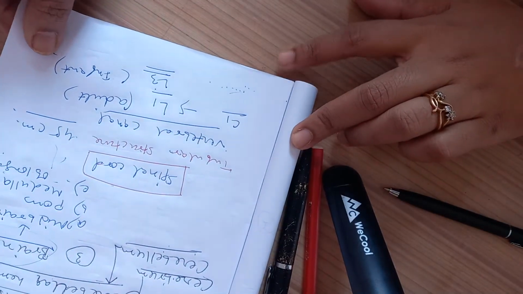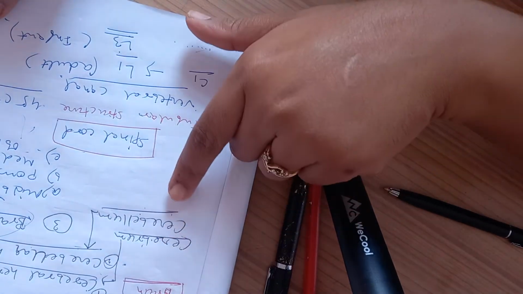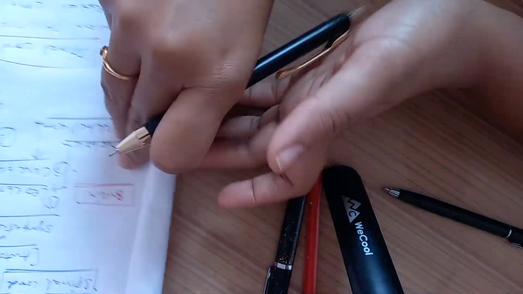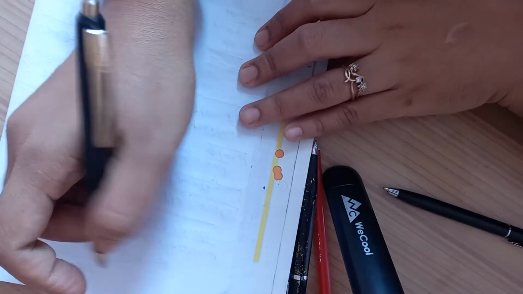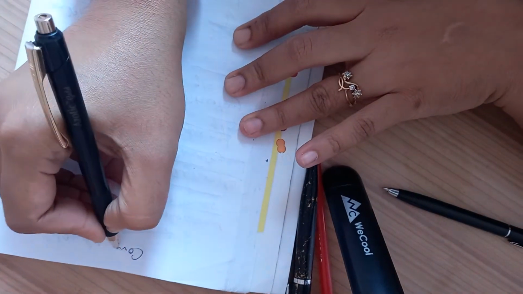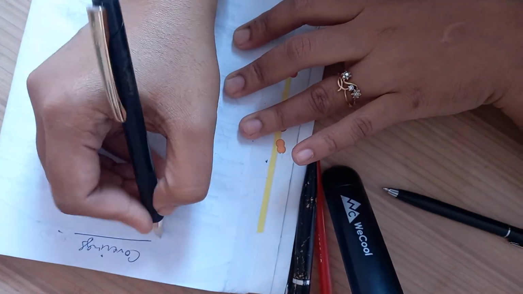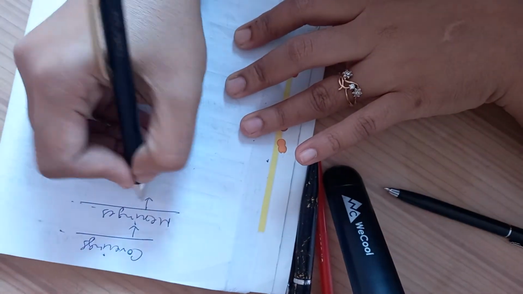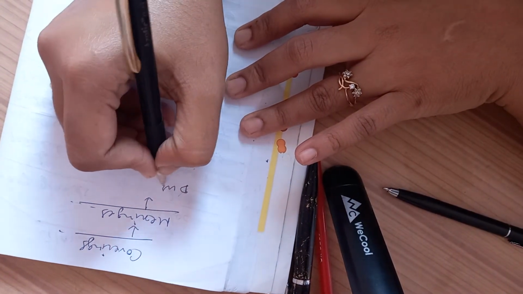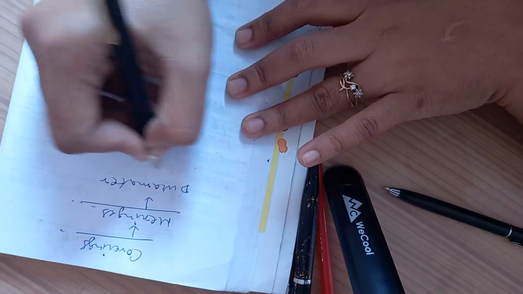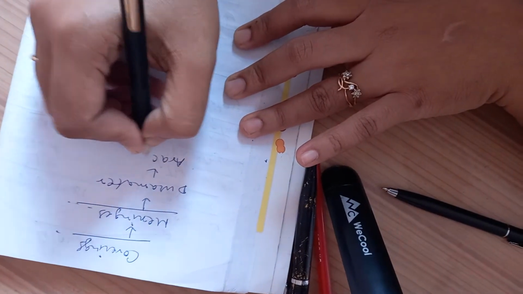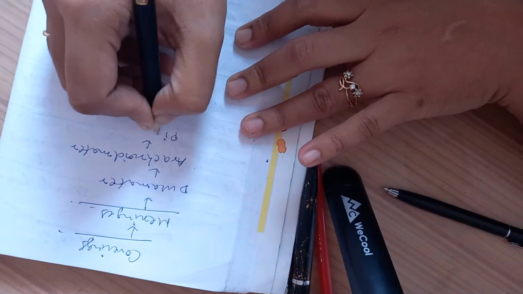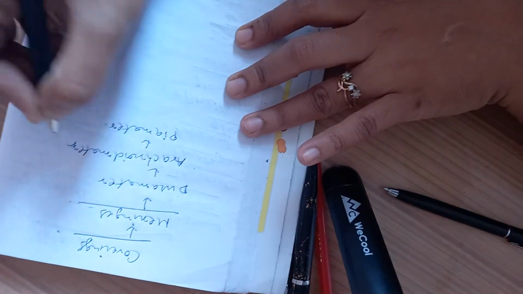Now, coming to the coverings of the brain and the spinal cord. Brain and the spinal cord are covered by meninges. Meninges has got 3 layers. From outside inward, they are dura mater, arachnoid mater and pia mater. Okay.